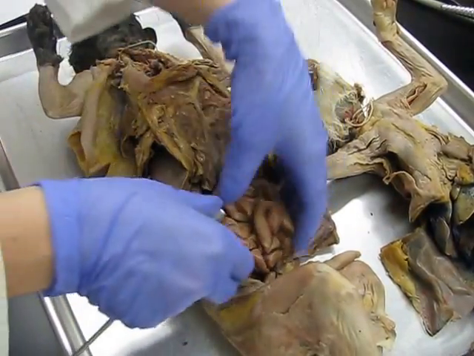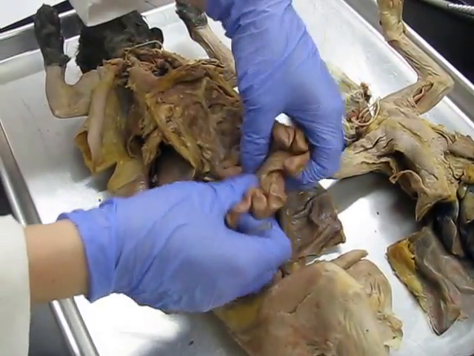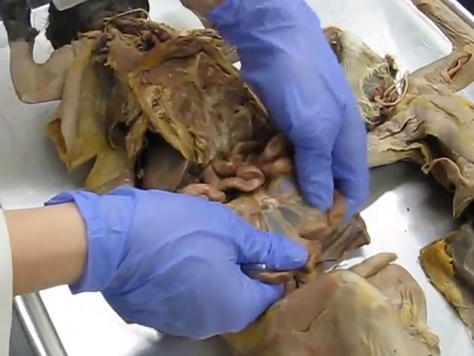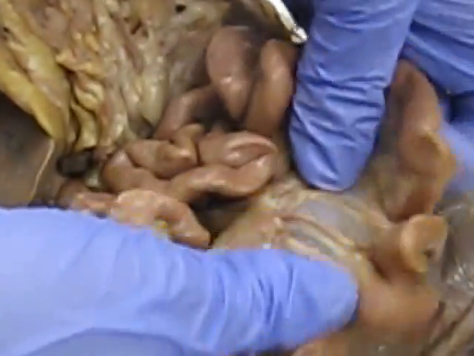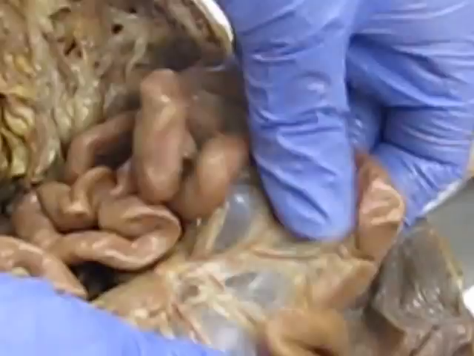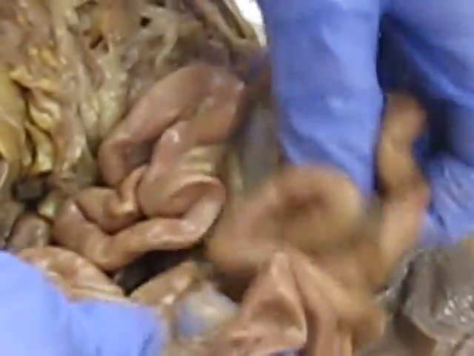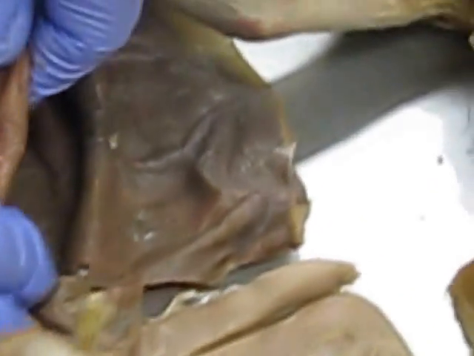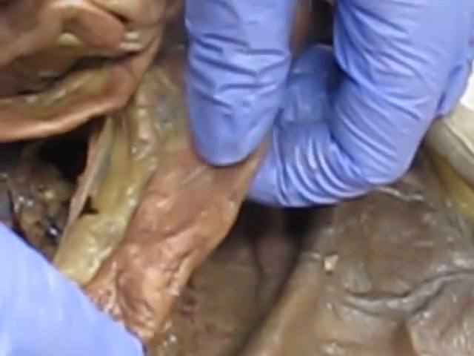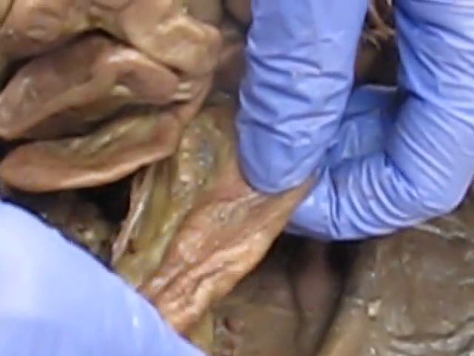If we pull that away, we can see the small intestines, and if we look between them, we can see the mesentery of the small intestines, prevents them from becoming entangled when they're moving food through. We can also see the large intestine here as well.